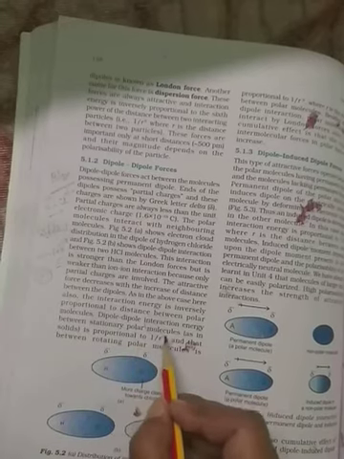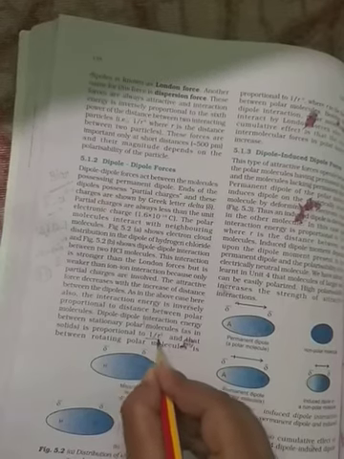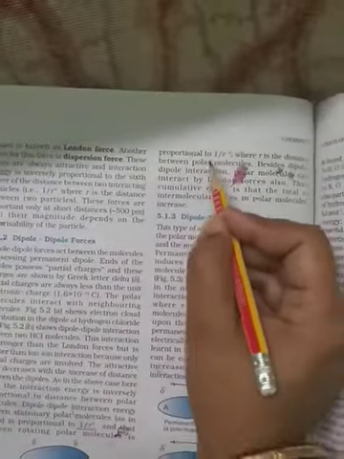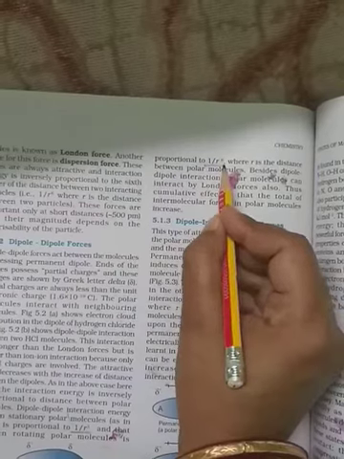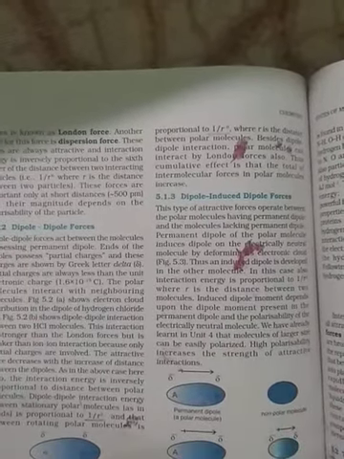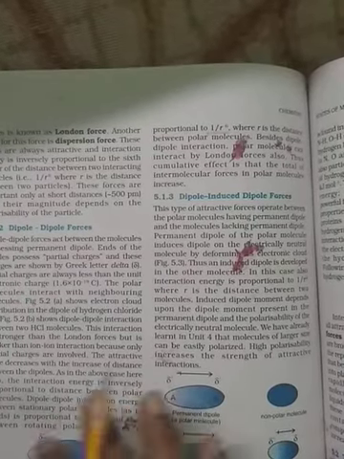This dipole-dipole interaction in stationary polar molecules, that is the static polar molecules, is proportional to 1 by r cube, that is inversely proportional to the cube of the distance between two molecules, and when these are rotating, it is proportional to 1 by r to the power 6, where r is the distance between the polar molecules. However, this dipole-dipole interaction is much less in magnitude in comparison to any covalent bond.